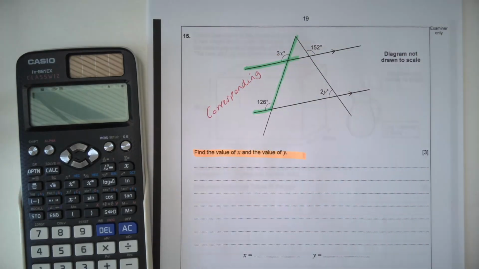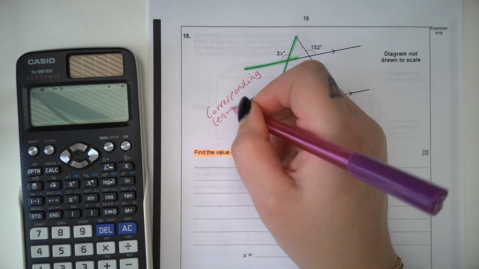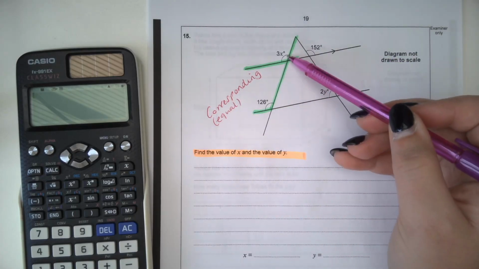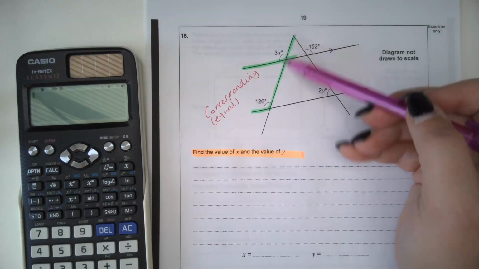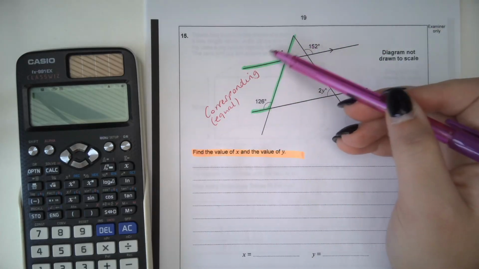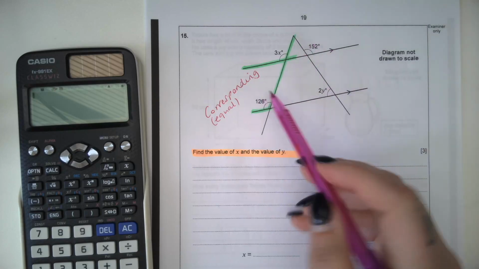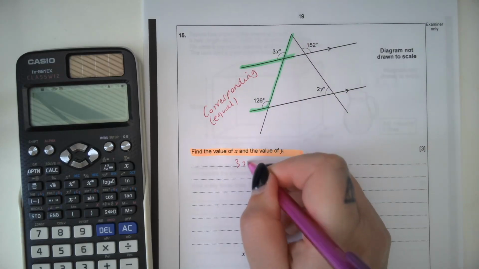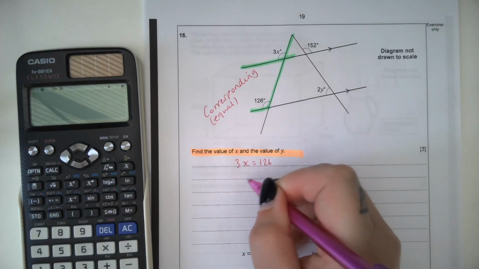If they're corresponding angles, they are equal to each other, okay? And they're corresponding because they're on the same side of each parallel line, on the same side of the line that cuts the transversal, and then on the same side of each parallel line. So 3x must be equal to 126.